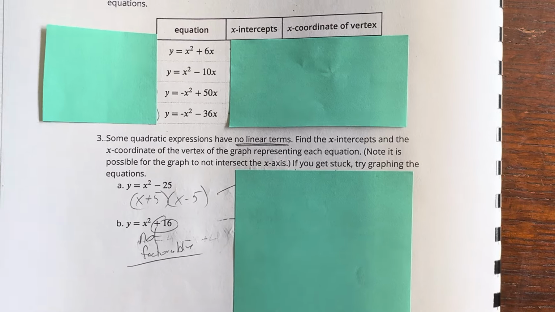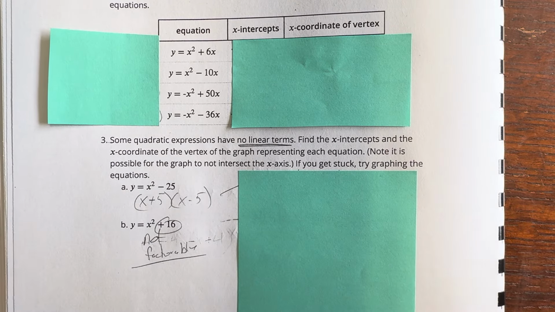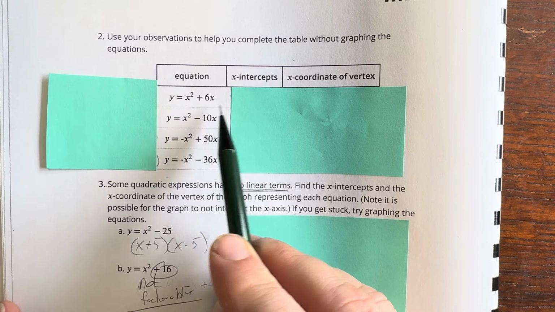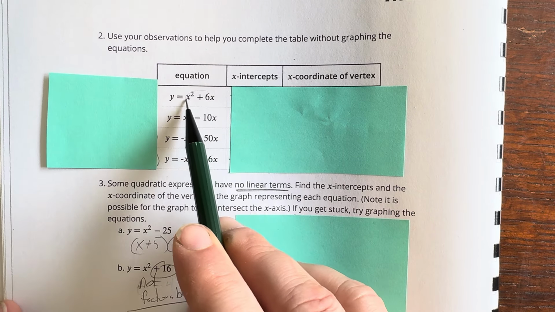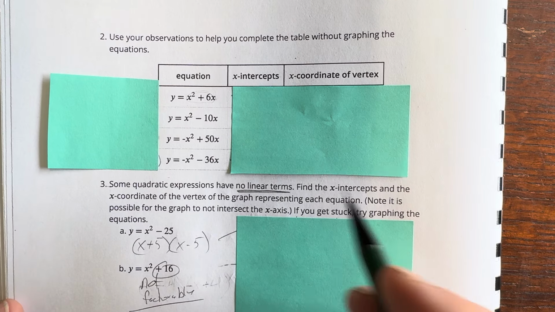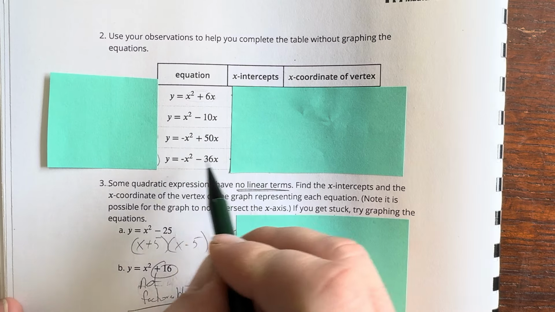Then moving to the next page, this should be familiar to you, except for one thing. When we did a table like this before, it was in factored form, not in standard form. So you are going to have to factor these. You're going to have to factor those. And let me just do one that's maybe more tricky for you.